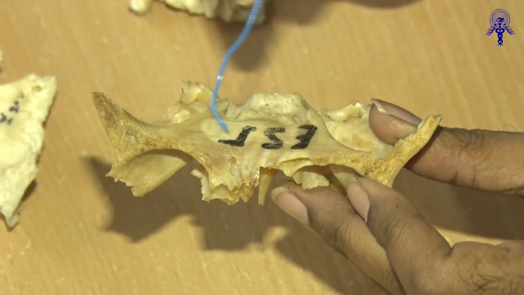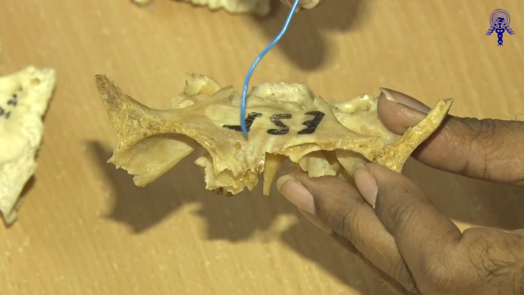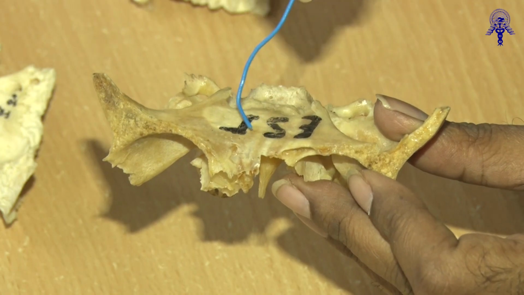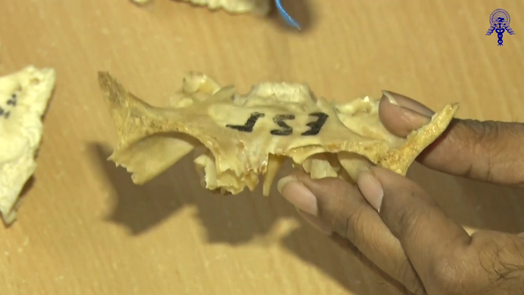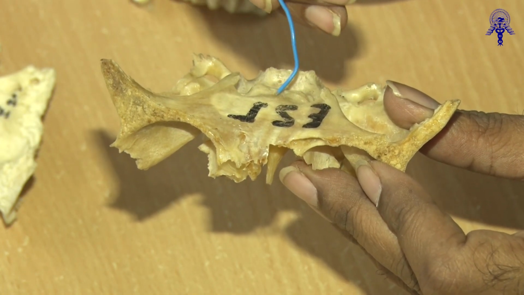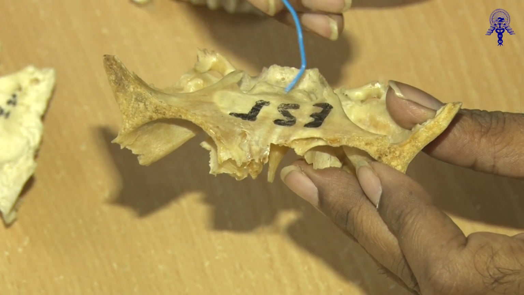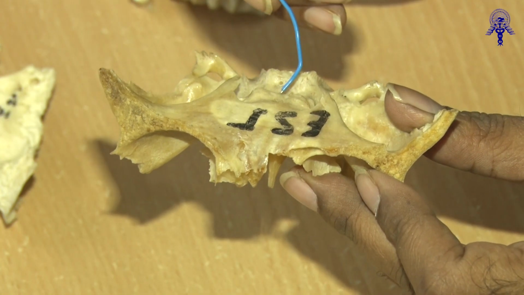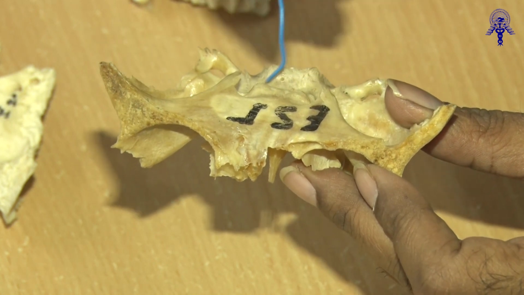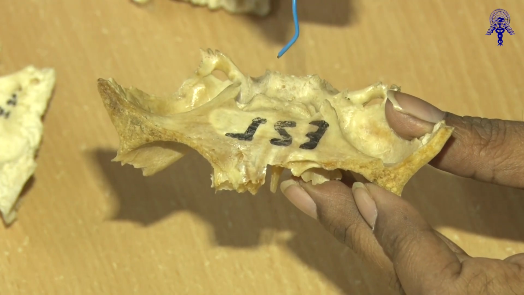Here lies the superior surface of the body of sphenoid. Here lies the jugum sphenoidale, which lodges the olfactory tract. This area is the sulcus chiasmaticus. Here we can see two openings through which the optic nerve comes, and the optic chiasma is here. Beyond this is the tuberculum sellae, and this depression is the sella turcica, which houses the pituitary. Here it is slightly broken. This should be the dorsum sellae.